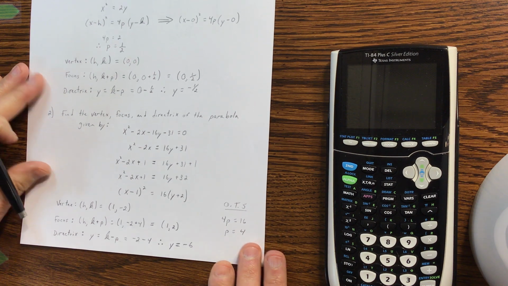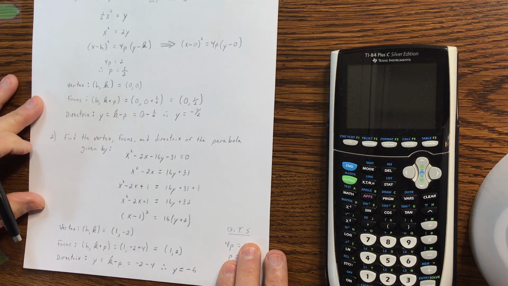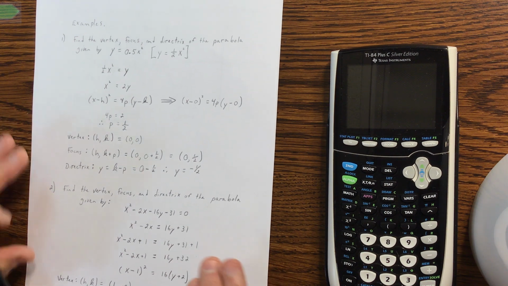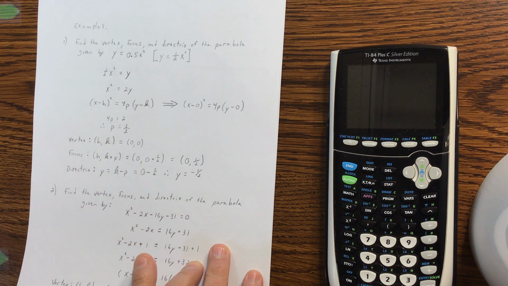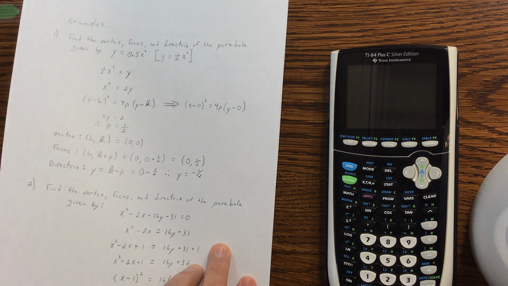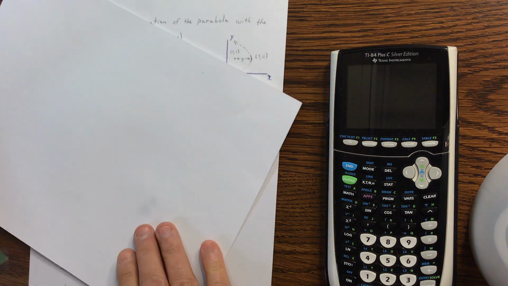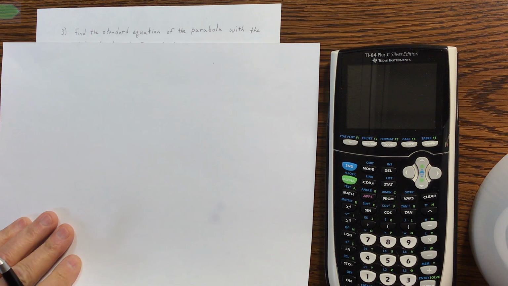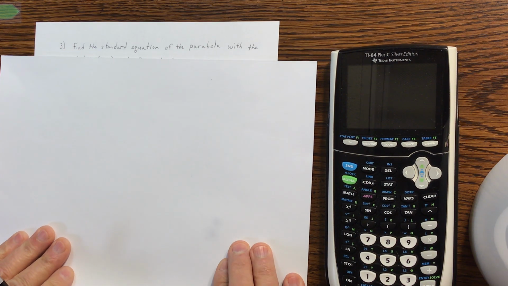I'm going to do another example by still using the examples in the book. And then in the second video, I'm going to show it a different way, okay? Same answers, just doing it a different way.